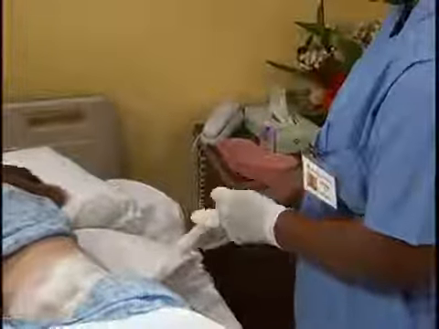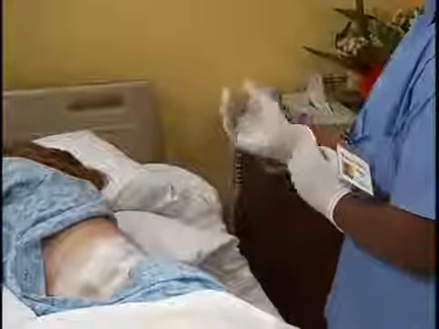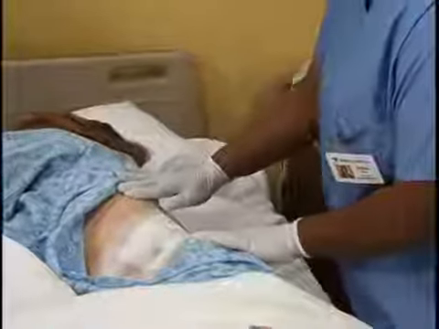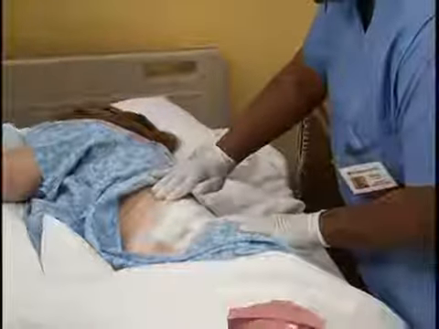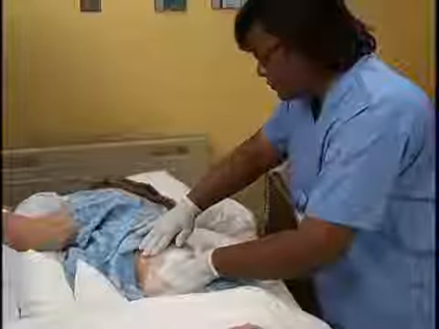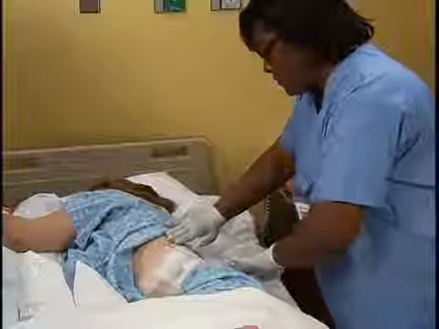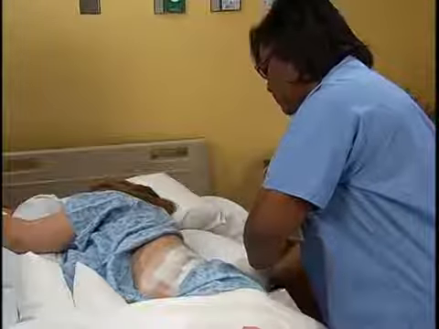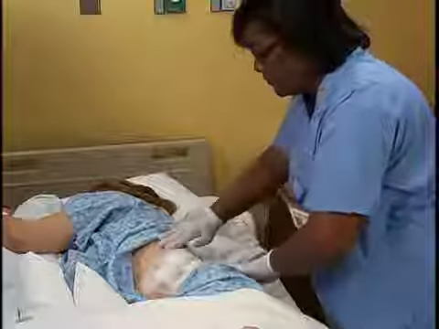After performing hand hygiene and applying clean gloves, palpate around the dressing to assess the skin temperature and detect any pain or swelling. Also check the outer surface of the dressing for moisture, drainage, and bleeding. If you detect a complication, such as frank bleeding, notify the physician at once.